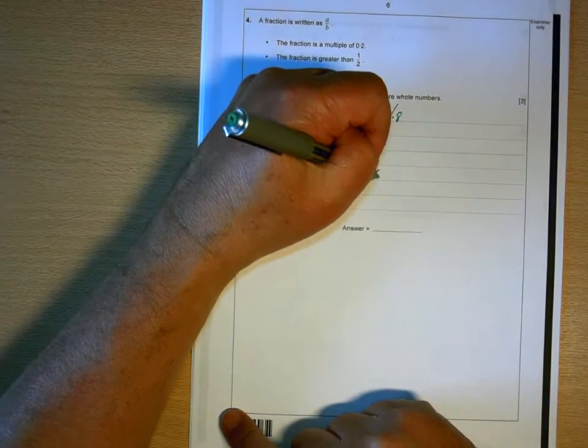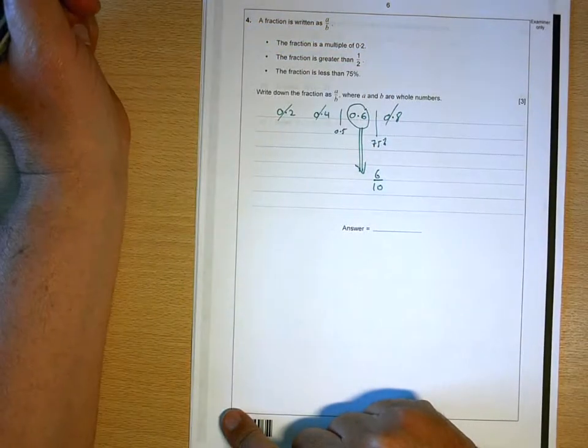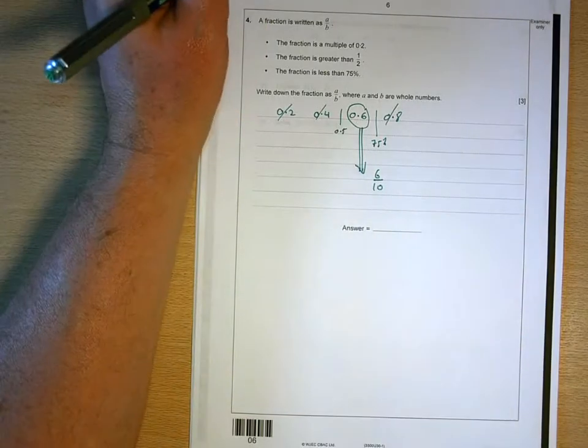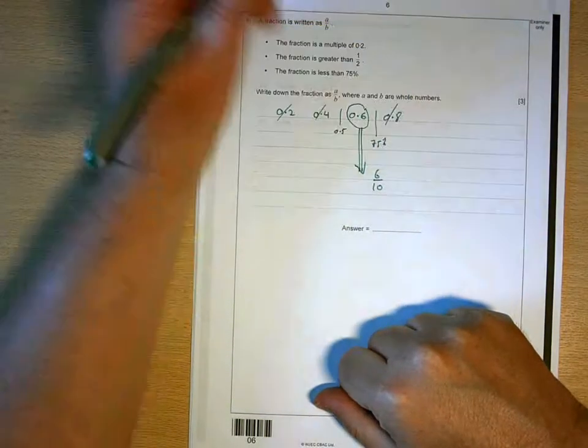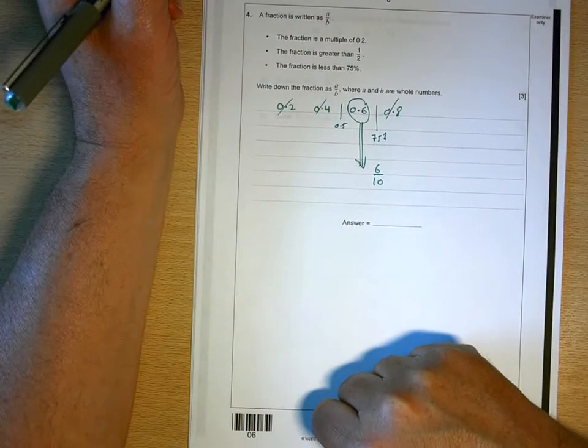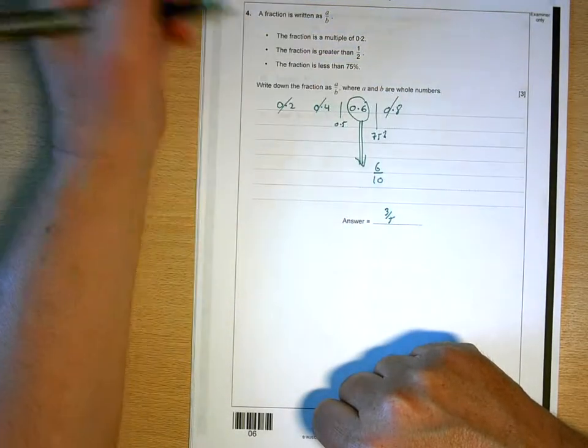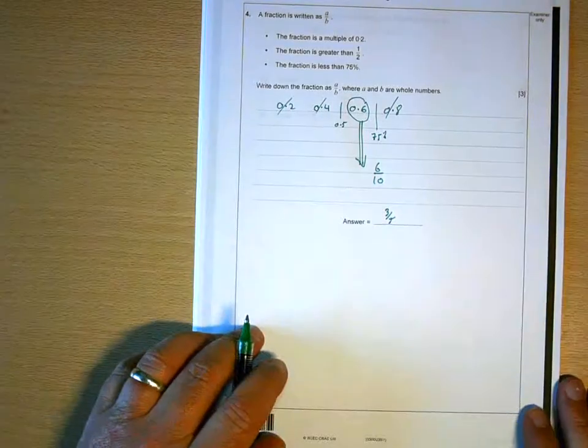And 0.6 I can write as 6 over 10, or I can write it as 3/5. Either of those would be correct. So 6/10 or 3/5.